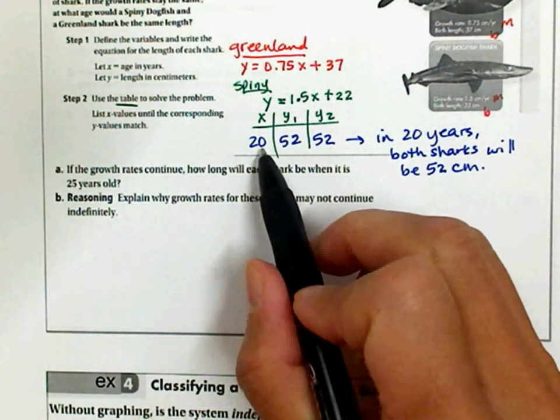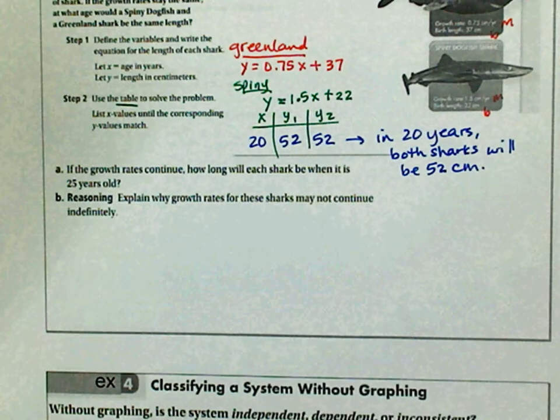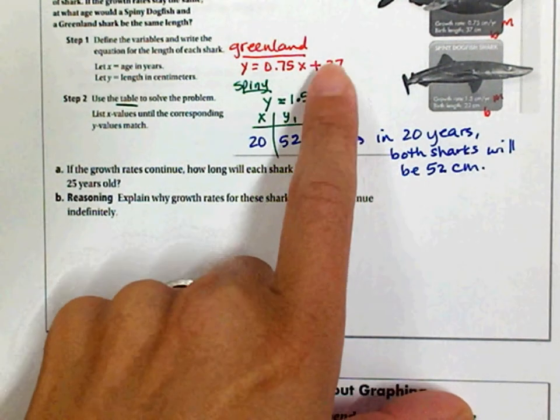Okay? So if you wanted to know when they're going to be about the same, notice the rate of change is different. One grows at 0.75 centimeters, the other one grows at 1.5. And when they were first born, they were also different. This one was smaller than this one, but eventually they caught up. All right, let's answer A.